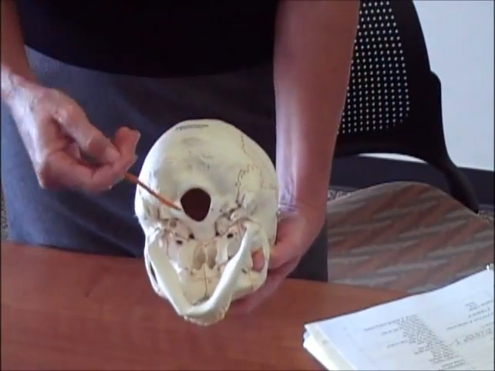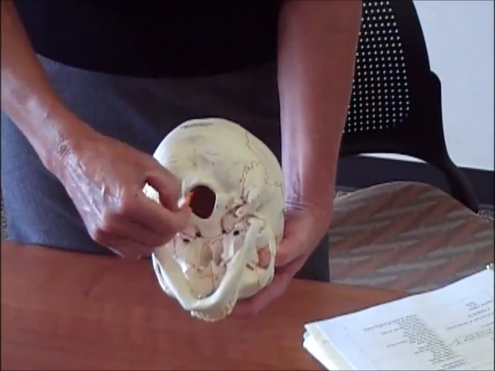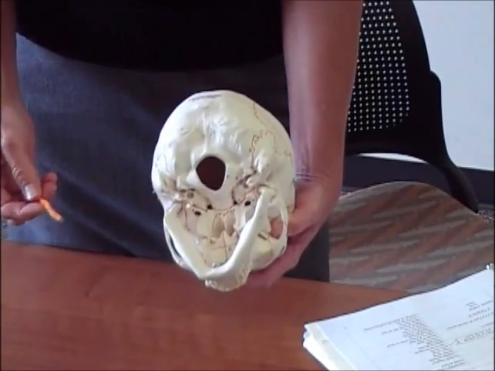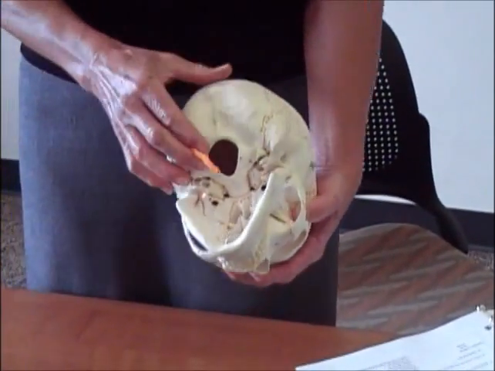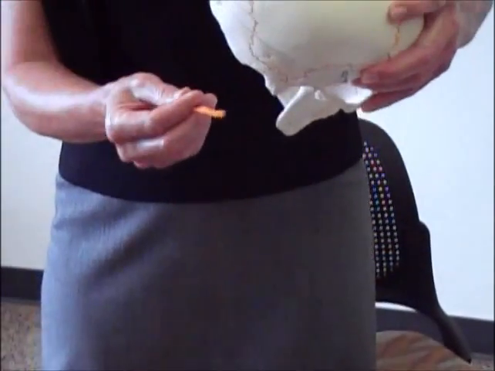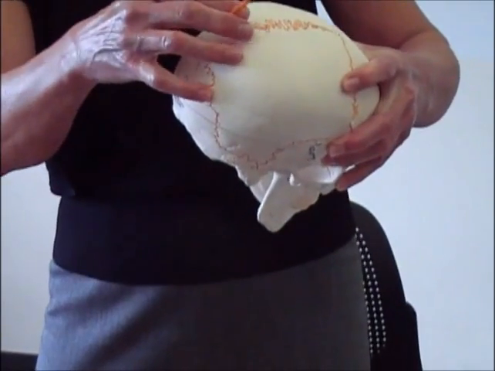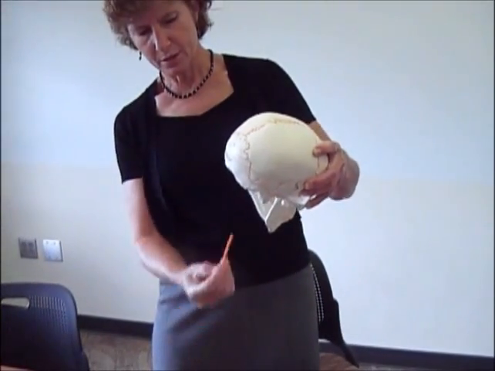The first thing you want to know is this big hole. That's called the foramen magnum, and anytime you see the word foramen, that means hole. So this means big hole, and it's pretty obvious. So the foramen magnum, just imagine if that's sitting there. You know there's a brain in there. What comes out of the brain but the spinal cord.